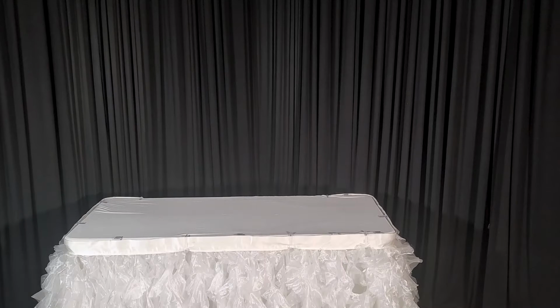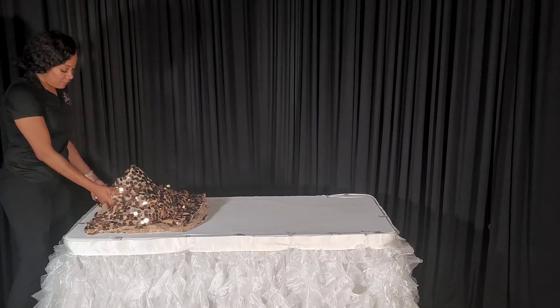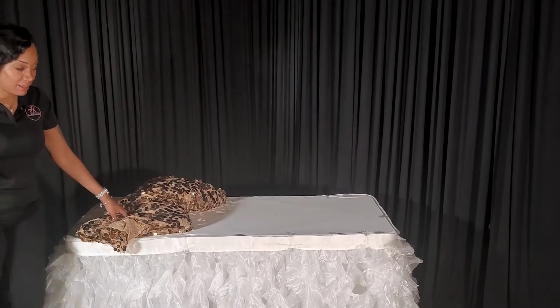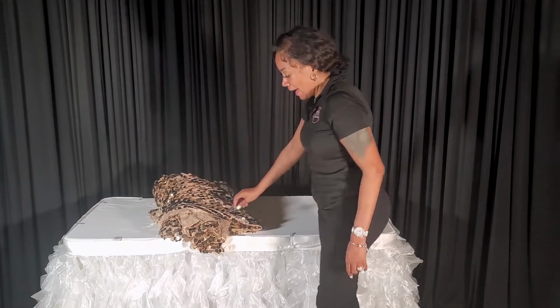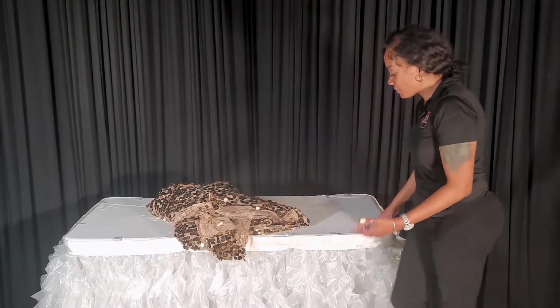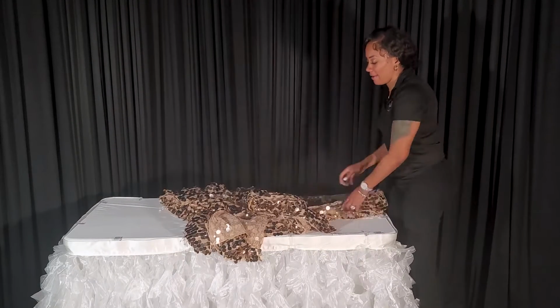Or you can have the tablecloth with slits in it. If you know it's something like the tablecloth you're going to be using for this particular style all the time, you can go ahead and actually make some slits in there yourself, so the clip can go through the tablecloth as opposed to pushing the tablecloth back.